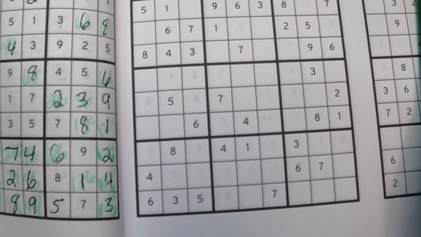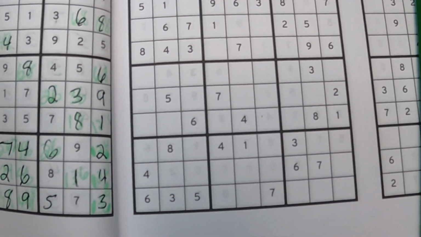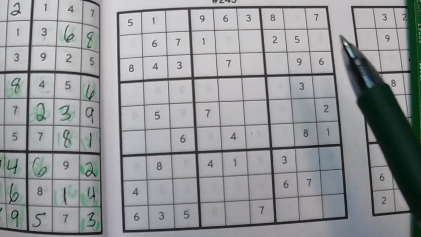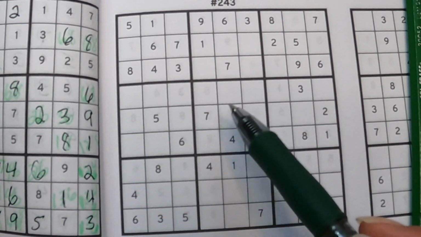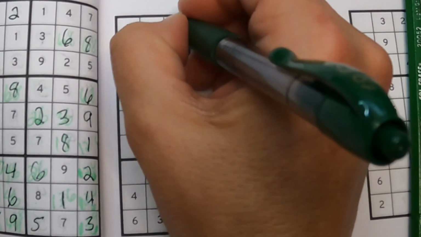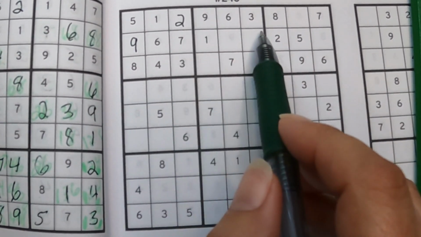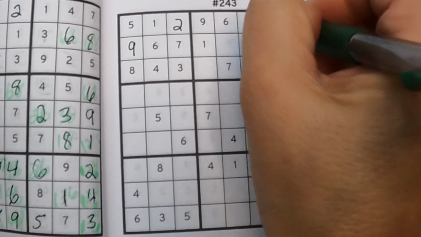Looks like today we're doing number 253. If we start with this box, we're missing 2 and 9. Got a 9 here, so 2, 9. For this row then we're missing a 4.